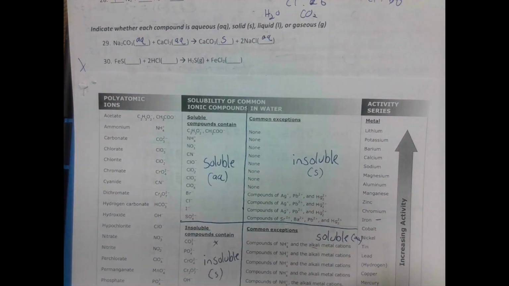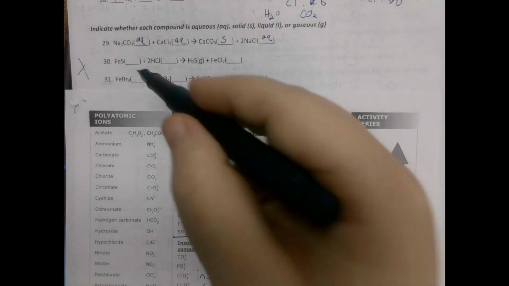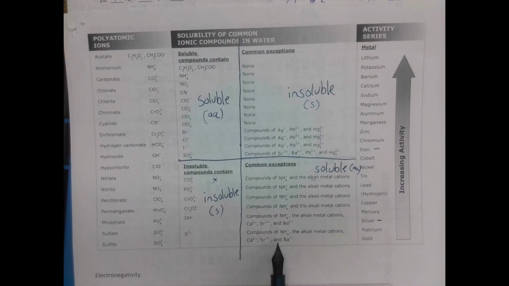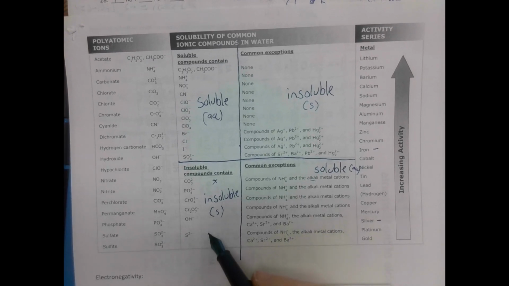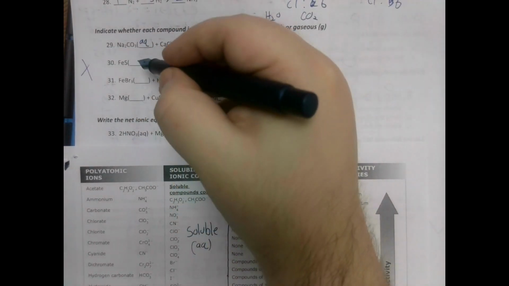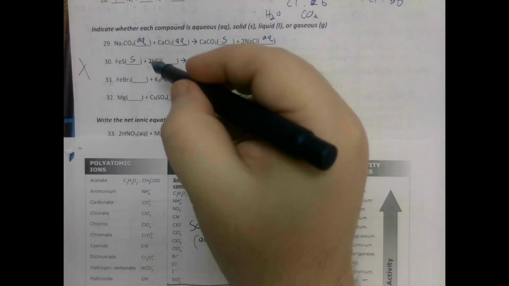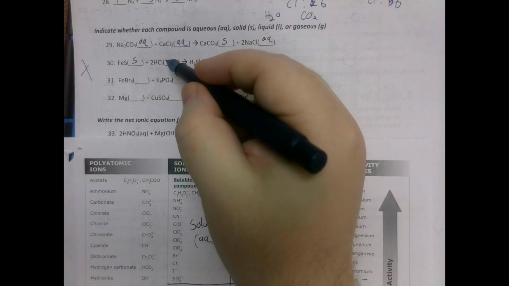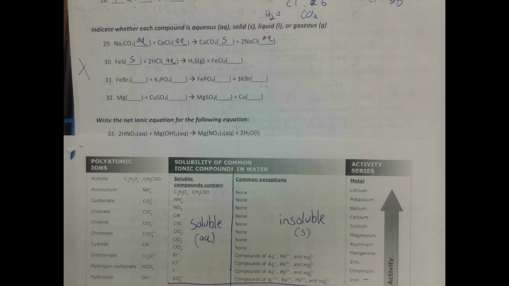Iron sulfide. So we have a sulfide right over here. If mixed with iron, I do not see iron anywhere in the exceptions, so it's right here in the insoluble. So, solid. HCl. I said if it's an acid, put aqueous. All acids that we'll deal with, aqueous.